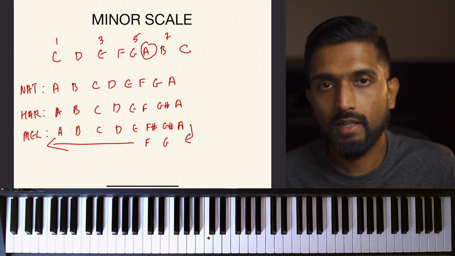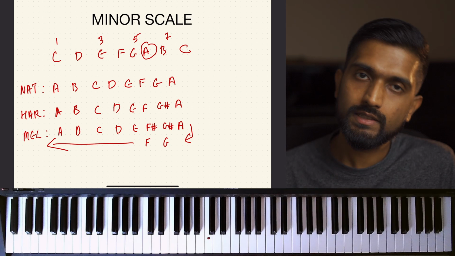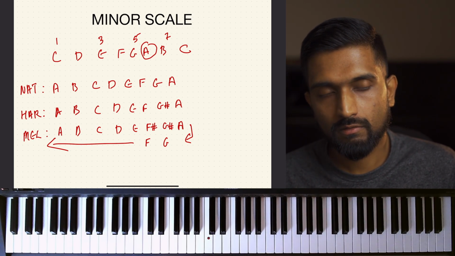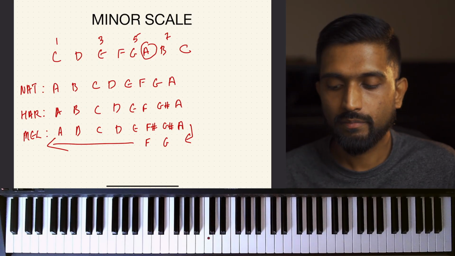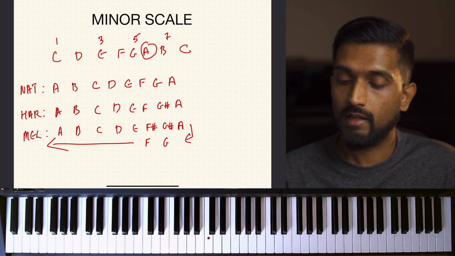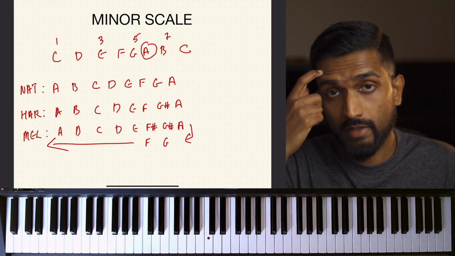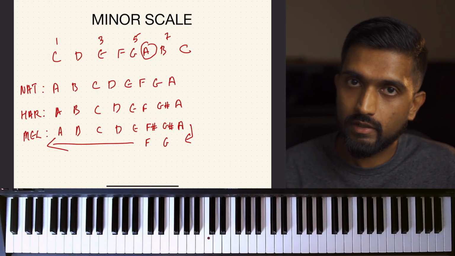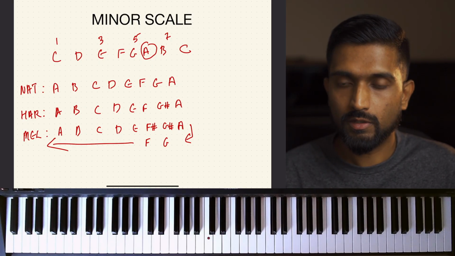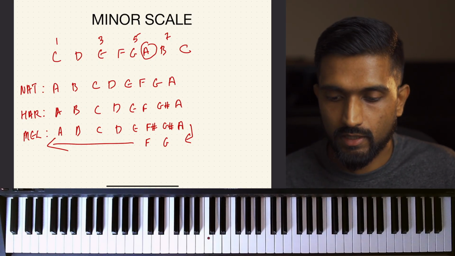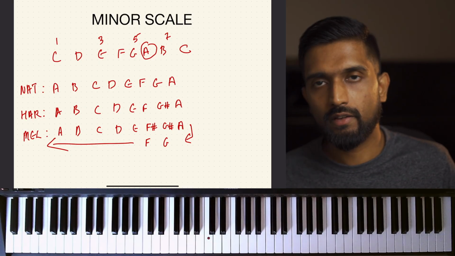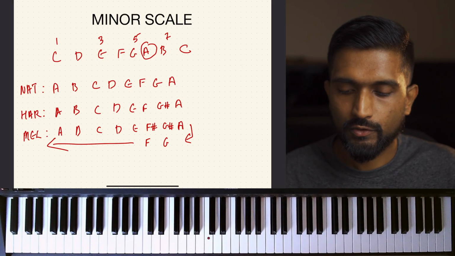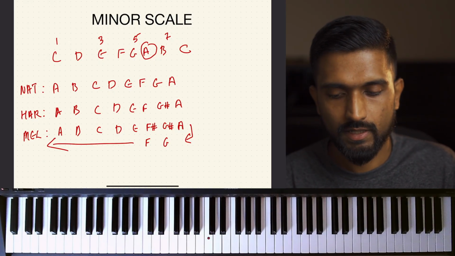So that's your A natural, A harmonic, and A melodic minor. It is important to know that when you're going down a melodic minor, you play the natural minor as it is. If a natural minor has sharps or flats, you do retain those when you go down. You don't remove them because we are in the key of C major, which doesn't have any sharps or flats. That's why when you play the natural minor down, you play it without any sharps or flats.